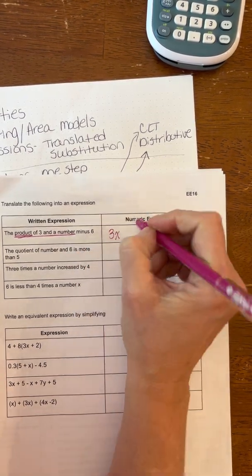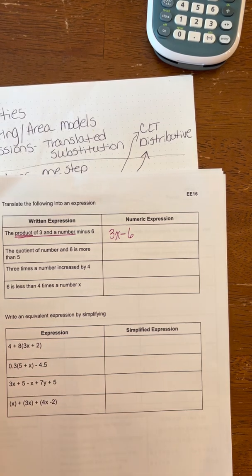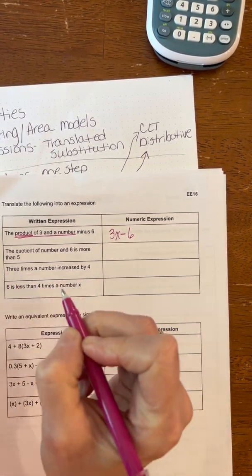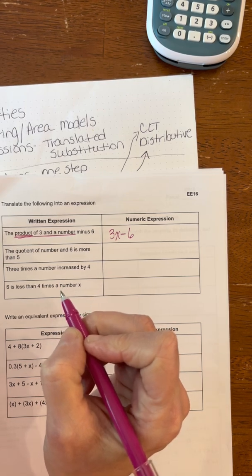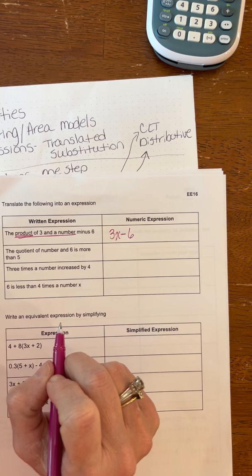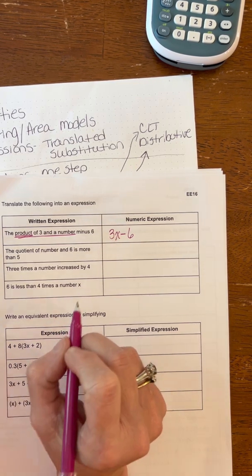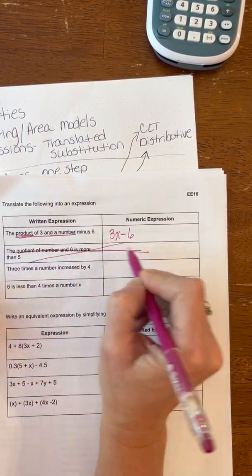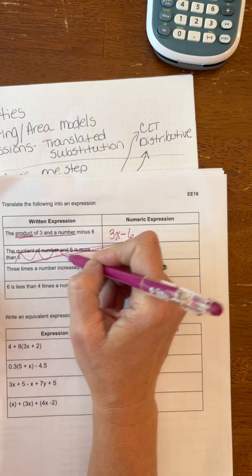Minus 6. The quotient of a number and 6 is more than 5. All right, that one needs to be marked out. That's an inequality. Just mark that one out.